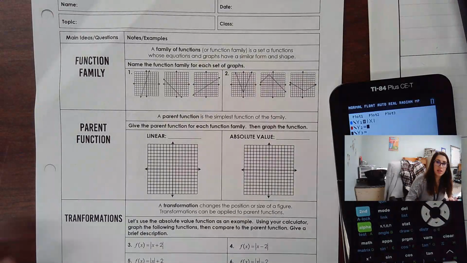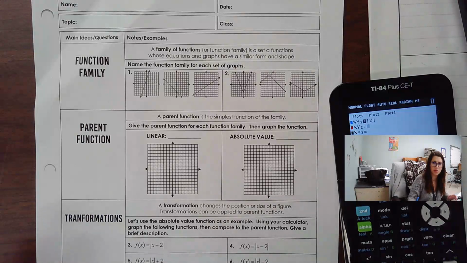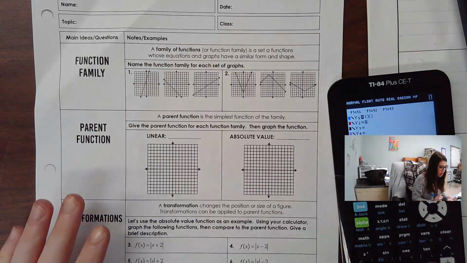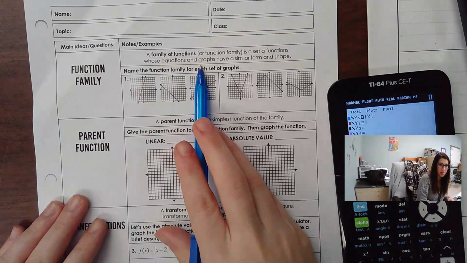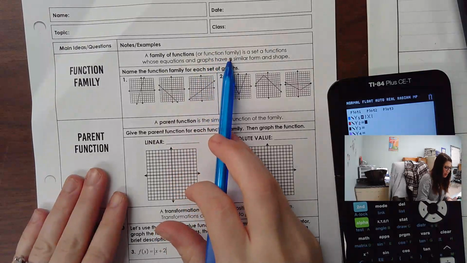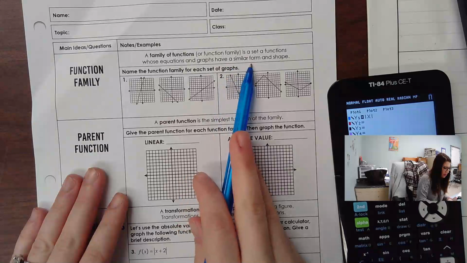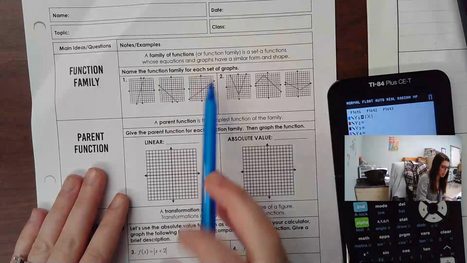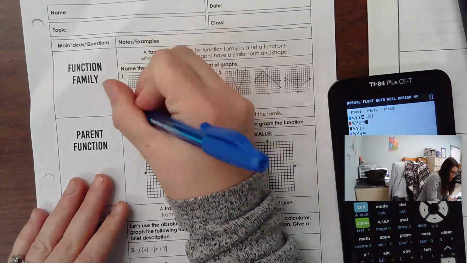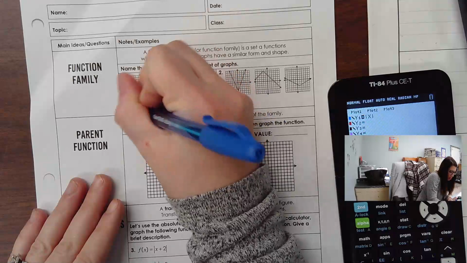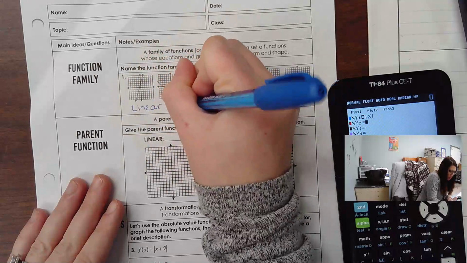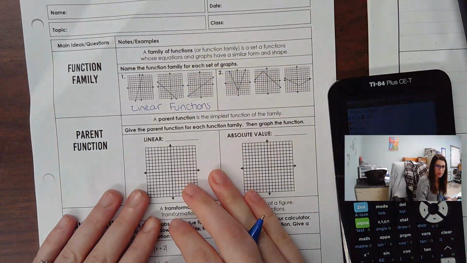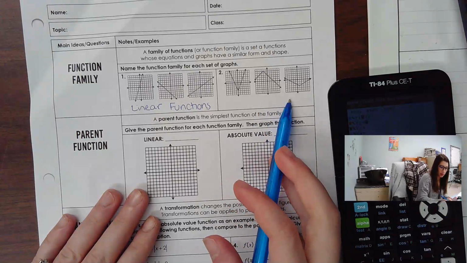So I'm going to start teaching you guys about parent functions, and we're really just dealing with linear and absolute value functions to start. So a family of functions, or a function family, is a set of functions whose equations and graphs have similar form and shape. So the first one, you see all these lines. This brings us back to 8th grade. These are linear functions. And then to the right, we've been dealing with these all week, are absolute value functions.